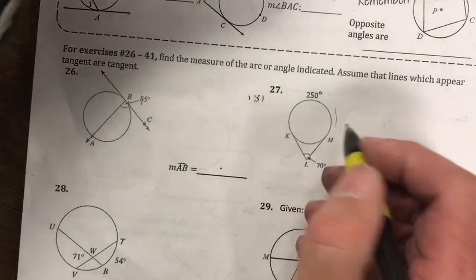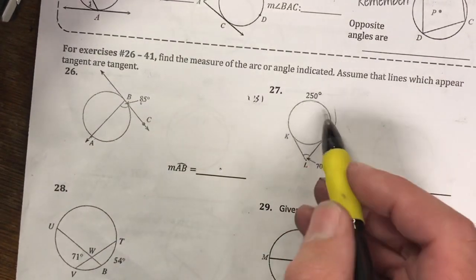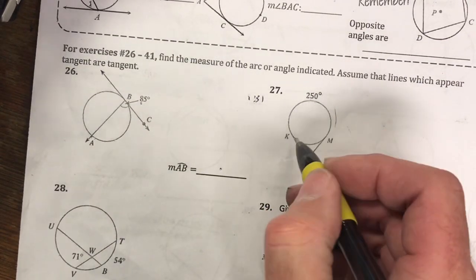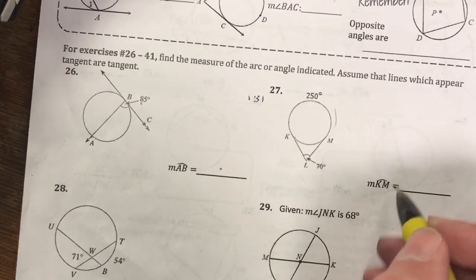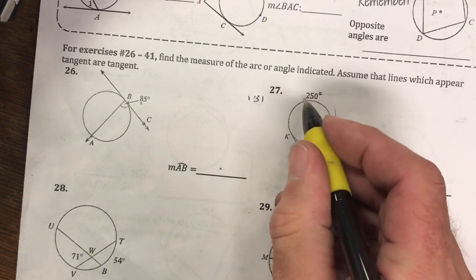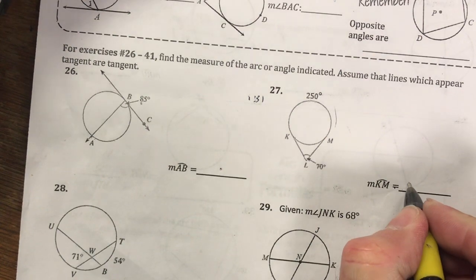Okay, so what are you going to need to do with 360 and 250? So we need this part right here, because that's what it's asking, and that's 250. So what we need to do with 360 and 250 to get that answer right there.